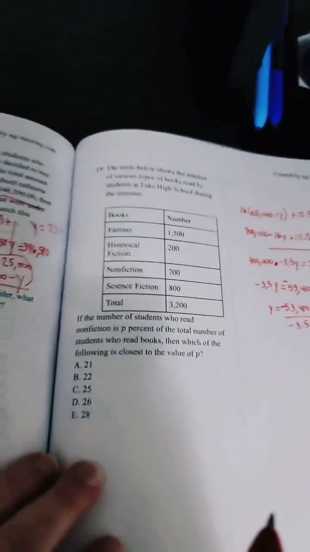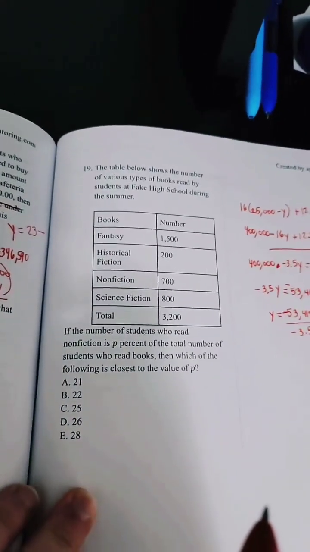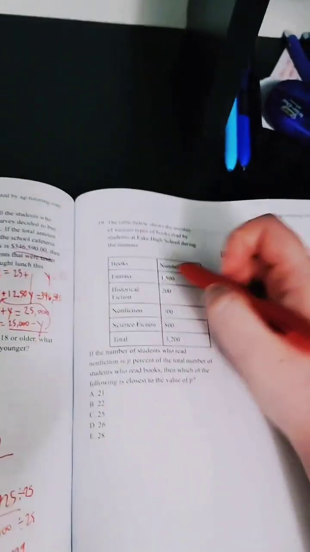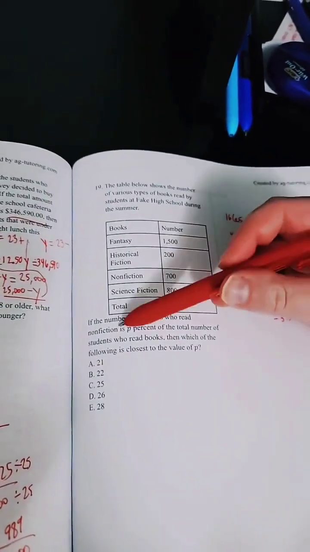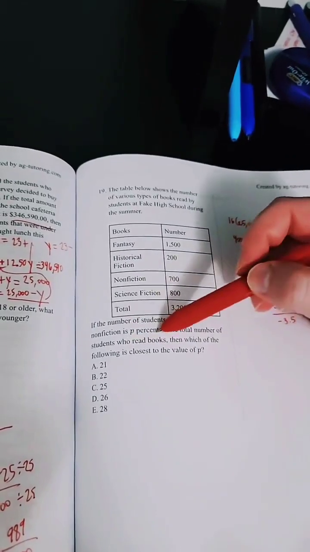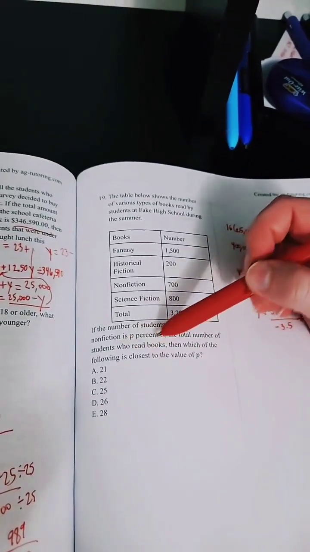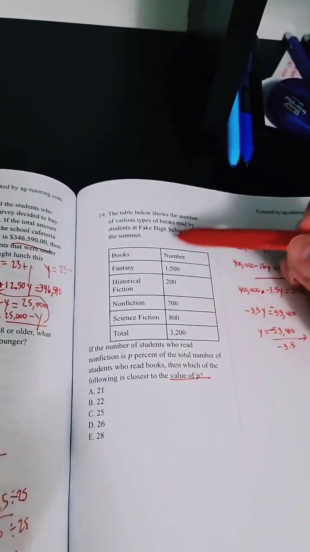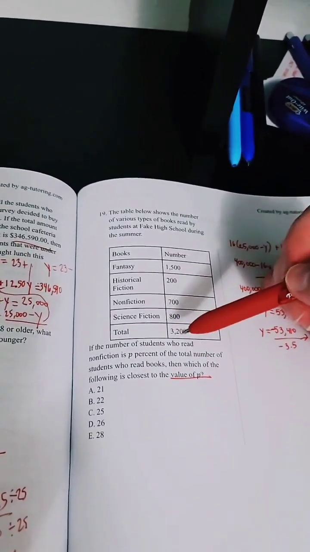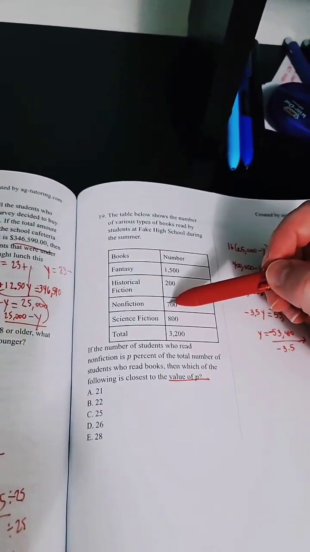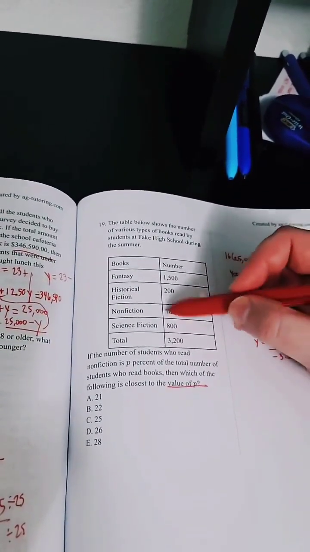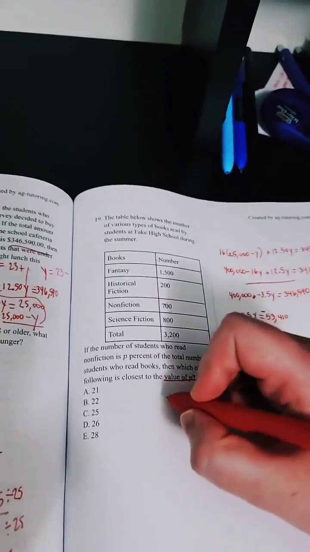Okay, so then let's go to number 19. The table below shows the number of various types of books read by students at Fake High School during the summer. If the number of students who read nonfiction is P% of the total number of students who read books, then which of the following is closest to the value of P? So we want to find the value of P. We have to find out what this percent of nonfiction is.